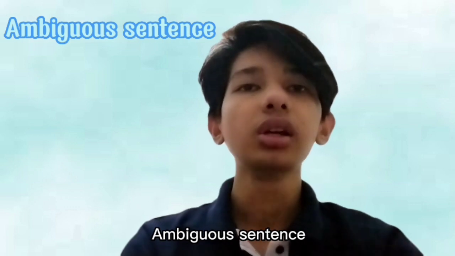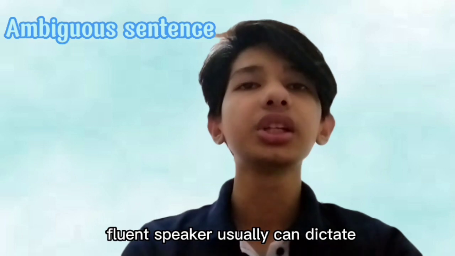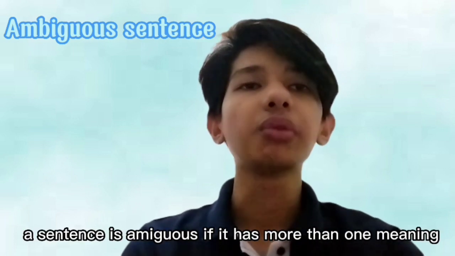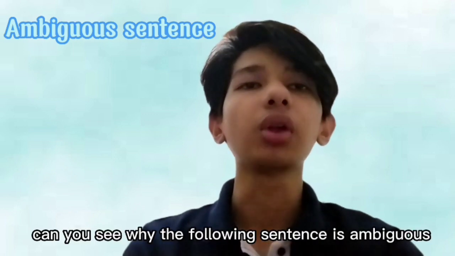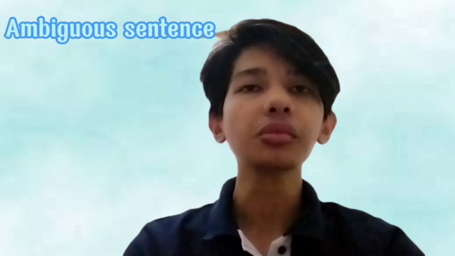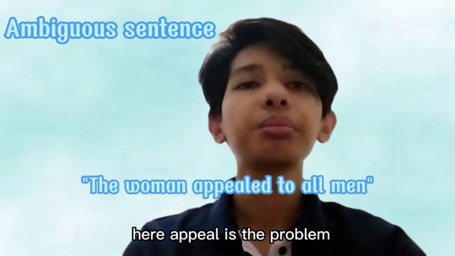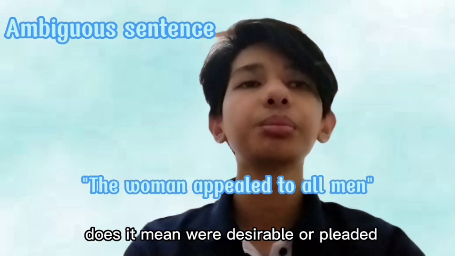Ambiguous sentences. In addition to making grammatical judgments, fluent speakers usually can detect ambiguity in a sentence. A sentence is ambiguous if it has more than one meaning. Can you see why the following sentence is ambiguous? The woman appealed to all men. Here, appeal is the problem. Does it mean were desirable or pleaded?